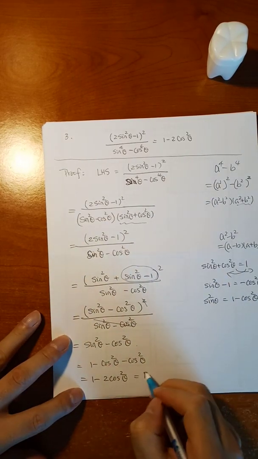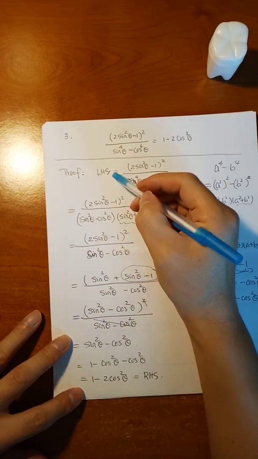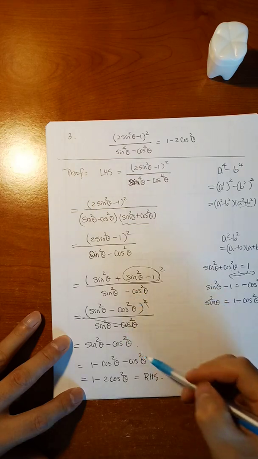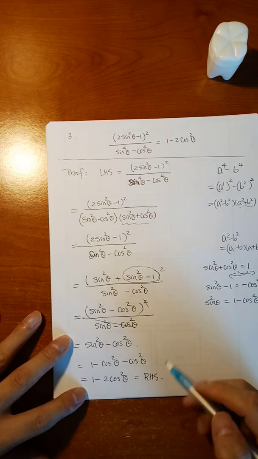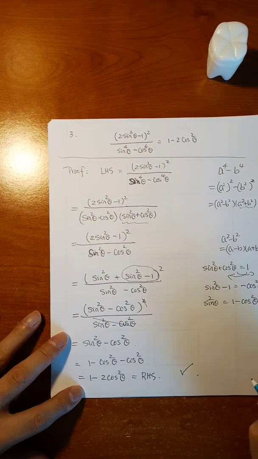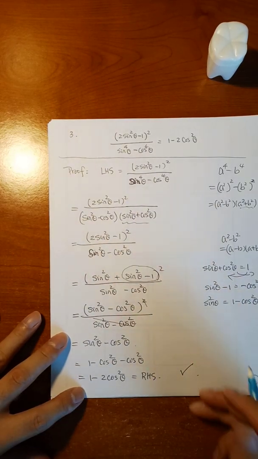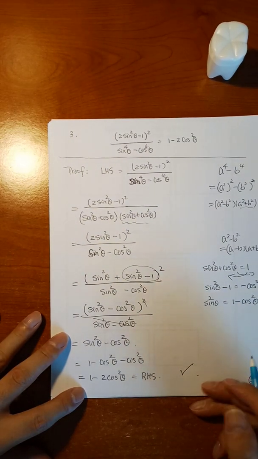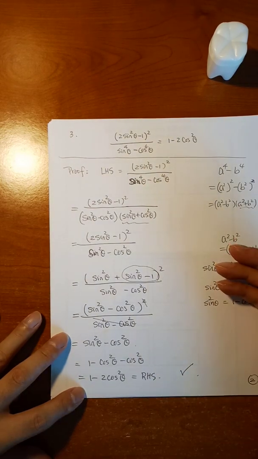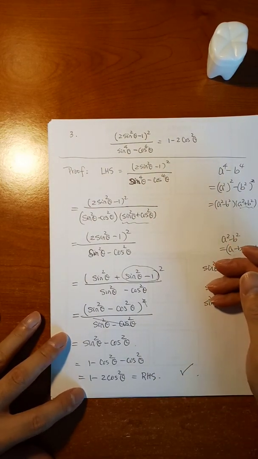Okay, so this is the right-hand side. So you start from the left-hand side, you do the algebraic computation, you reach the right-hand side, you finish the proof. Okay? So you establish the identity, which means you build it. You do not start from it, you build it. Okay?